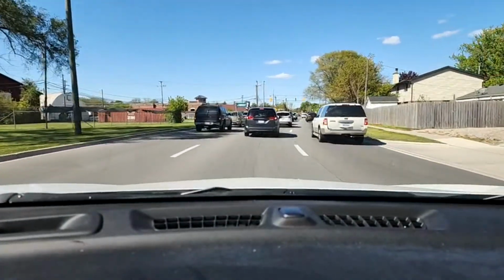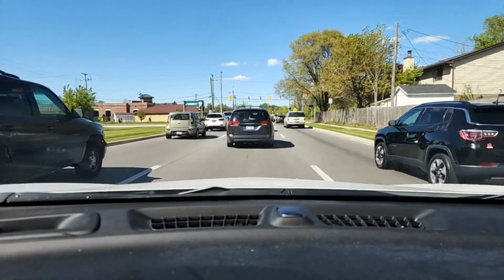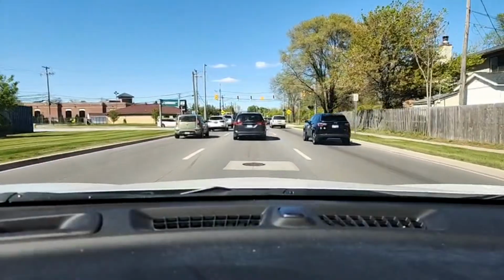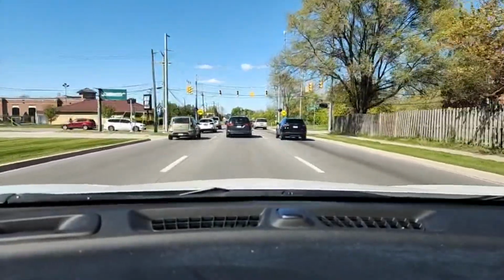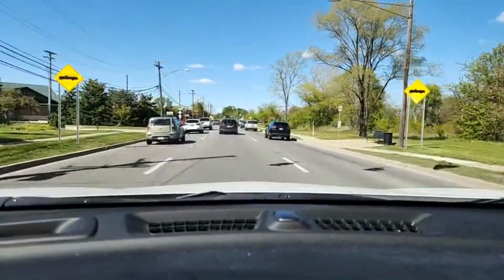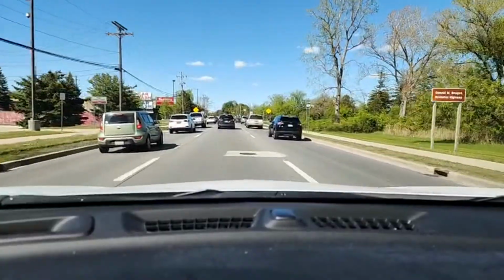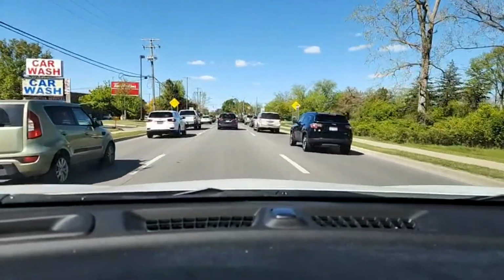And no matter who's in front of me or what's around me, I can only control me. I can't control others. Don't take it personal if someone cuts you off, says something mean or inappropriate. Just ignore them and keep it moving. That's the advice I would give you.